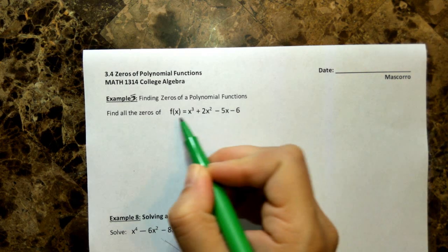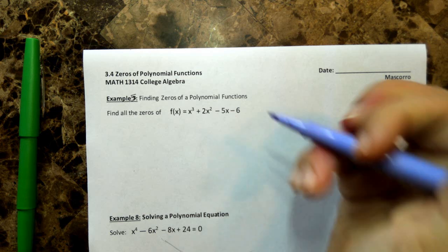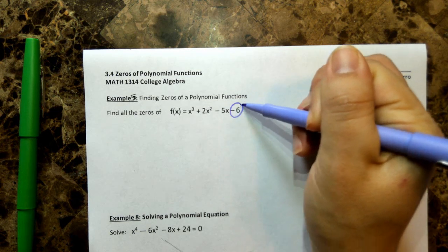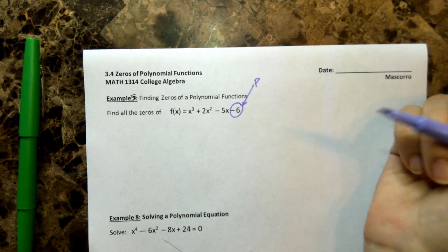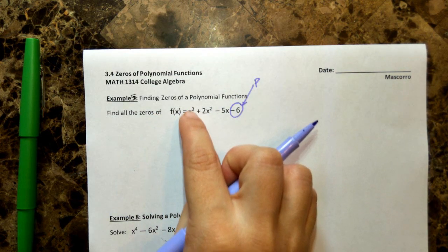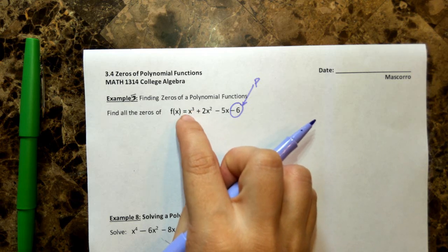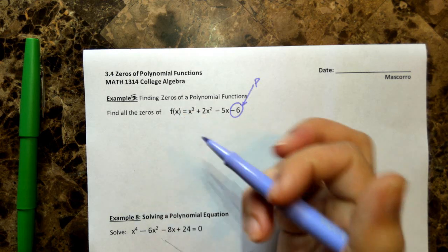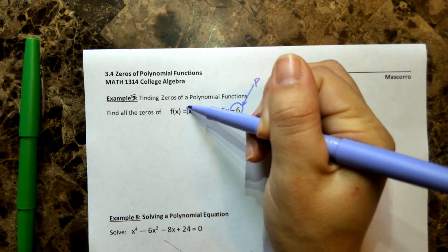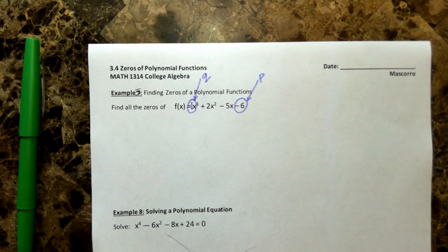This is the polynomial function. So let's start by using the rational zeros theorem. Let's first identify what is p. Well, the p value is the constant, which is -6. And the q value is the number in front of the highest degree. Now, x to the 3rd power, that's the highest exponent. There's no coefficient written, but if we wanted to put a number, it would be the number 1. So our q value is 1.